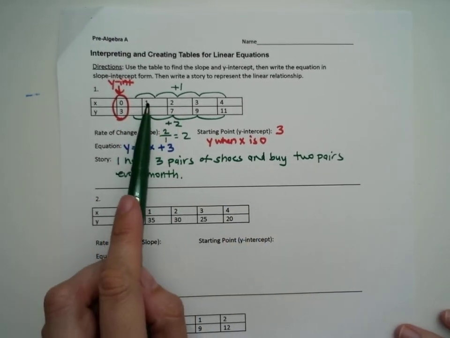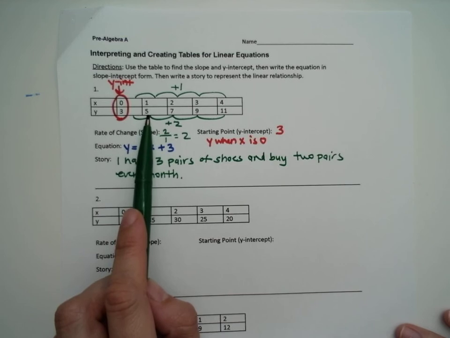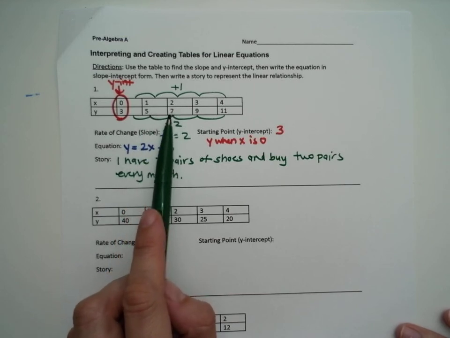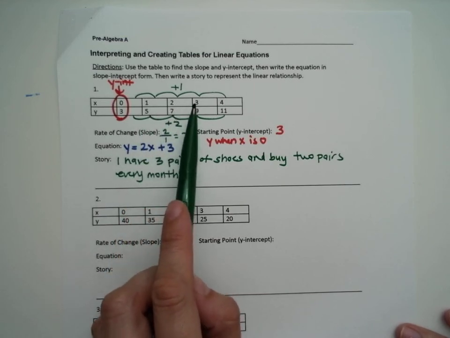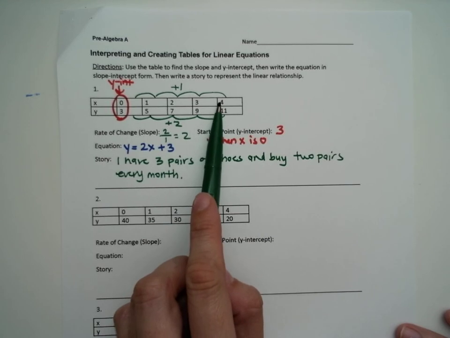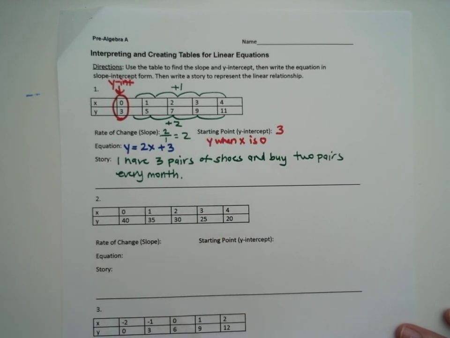So it tells me that after 1 month, I'll have 5 pairs of shoes. After 2 months, I'll have 7 pairs of shoes. After 3 months, I'll have 9 pairs of shoes. After 4 months, I have 11 pairs of shoes. Okay, go ahead and complete your assignment.